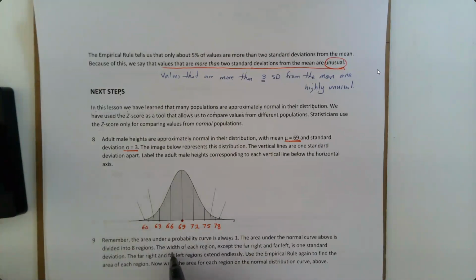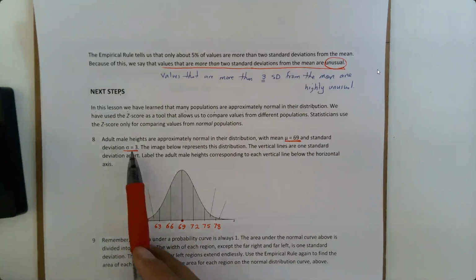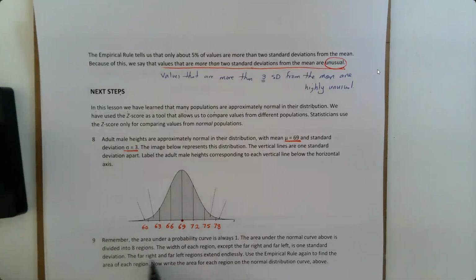The width of each region, except for these two here, is 1 standard deviation. In this case, our standard deviation is 3. The far right and far left regions extend endlessly. Use the empirical rule again to find the area of each region. Now write the area for each region on the normal distribution.